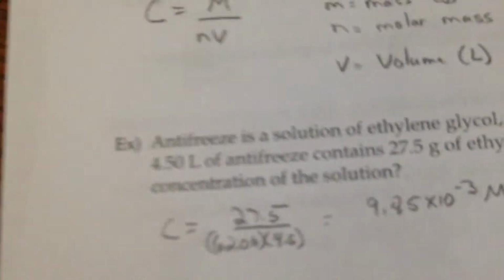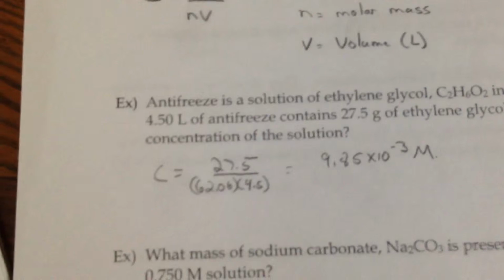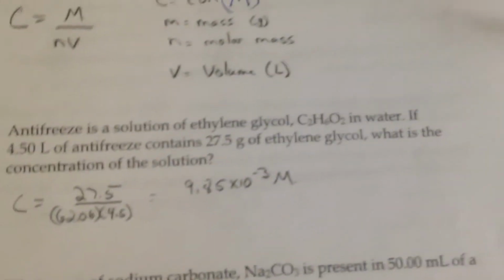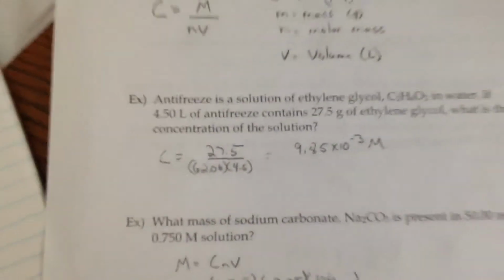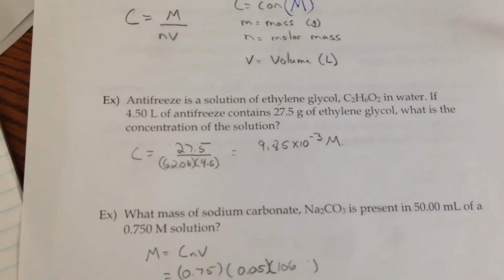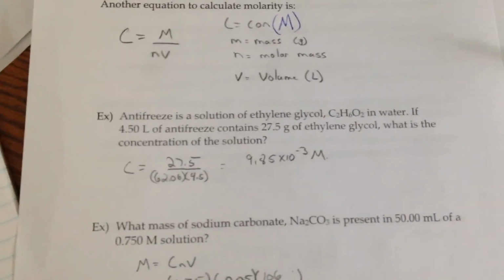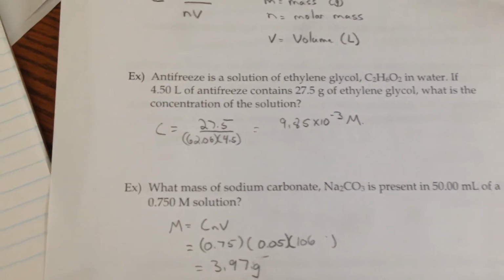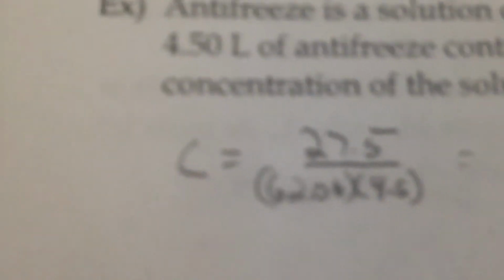So, if we look at the first example here, antifreeze is a solution of C2H6O2 in water, okay? If 4.5 liters of antifreeze contains 27.5 grams of this C2H6O2, what is the concentration of the solution? So you just take everything and you plug it in.